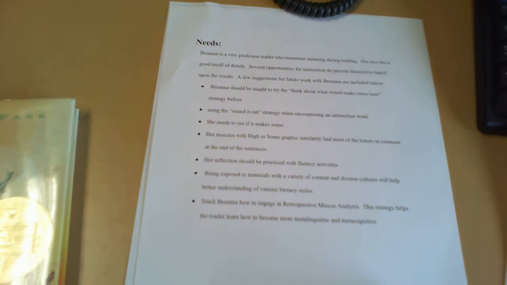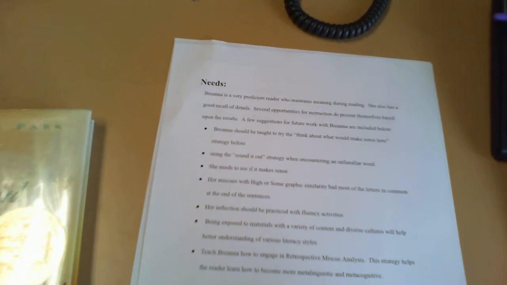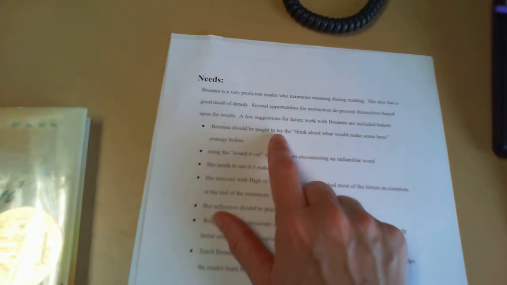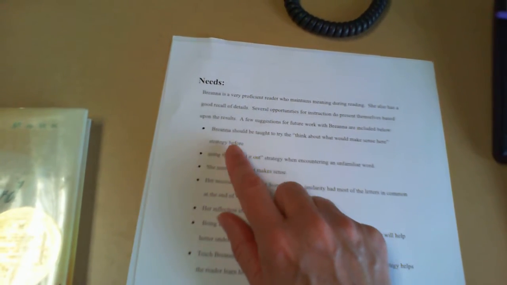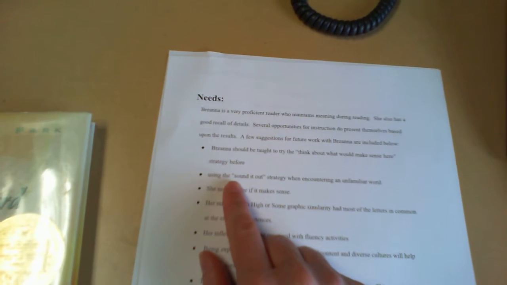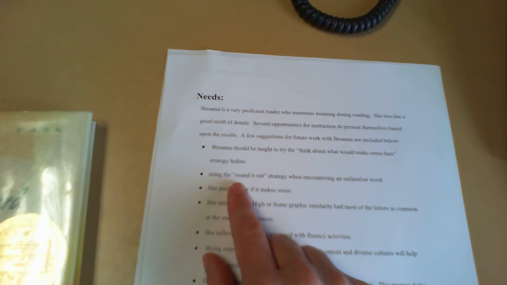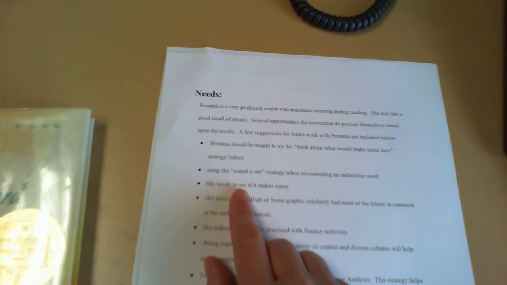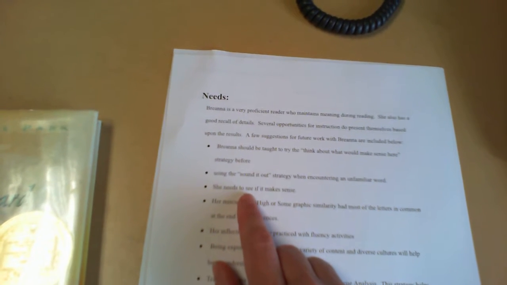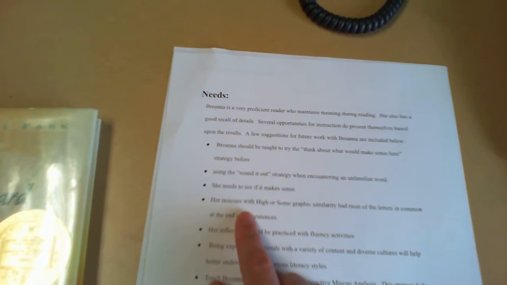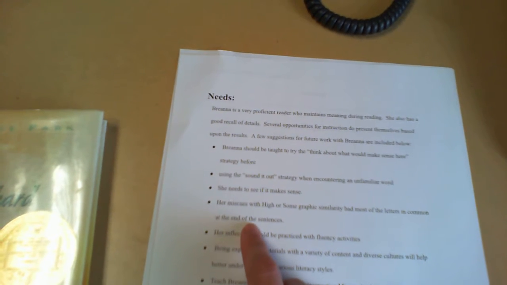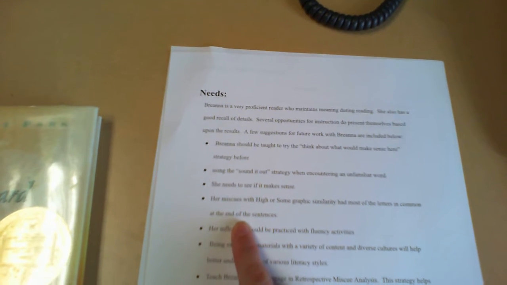Some needs I feel for Brianna as she continues to grow as a reader is that Brianna should be taught the "think about what makes sense here" strategy before she reads the word, and that she should use the sounded-out strategy when encountering unfamiliar words. She also needs to make sure that it makes sense. Is it really a word? Her miscues with high or some graphic similarity had most of the letters in common at the end of the sentences.